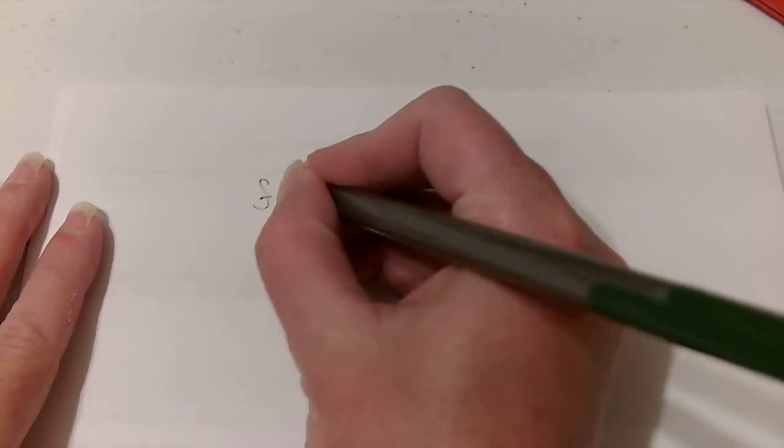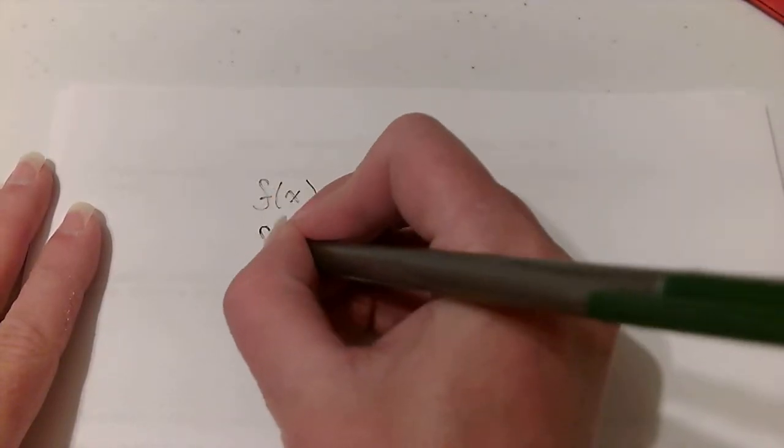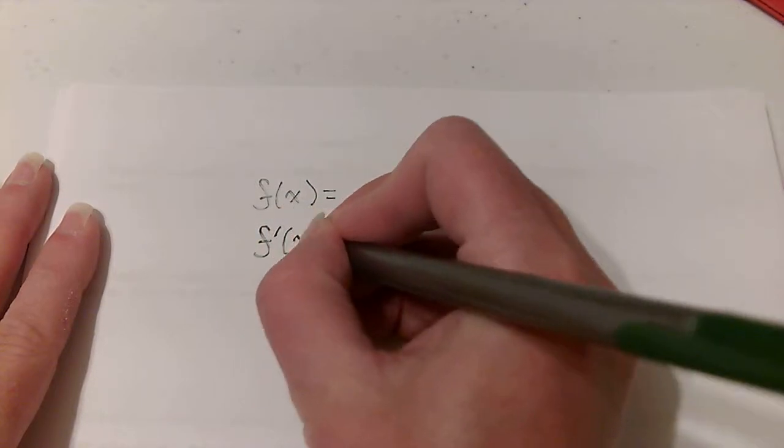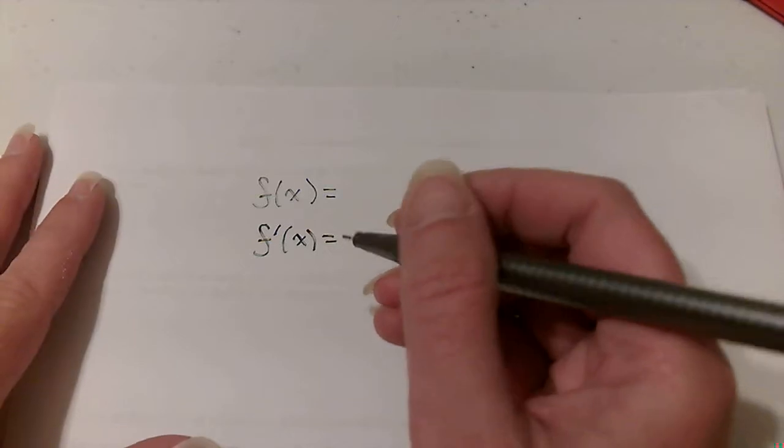Antiderivative. That's what we're doing today. So what would that mean to you, taking the antiderivative? Well, that's finding whatever f of x was that gives us a certain derivative. So we're going to undo the process.